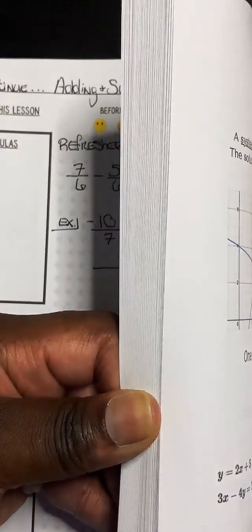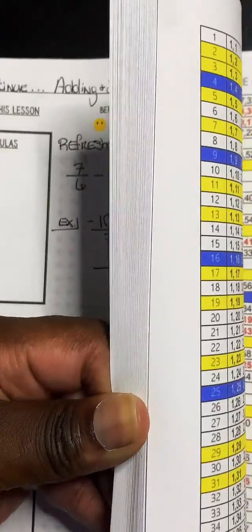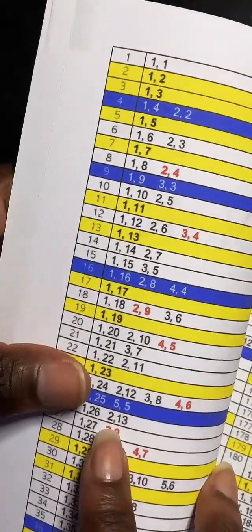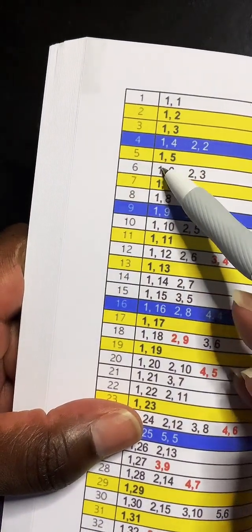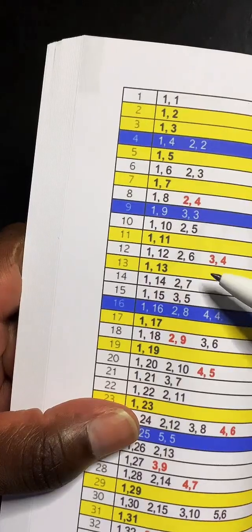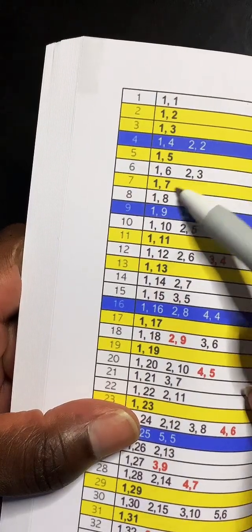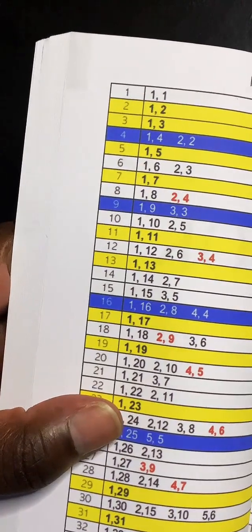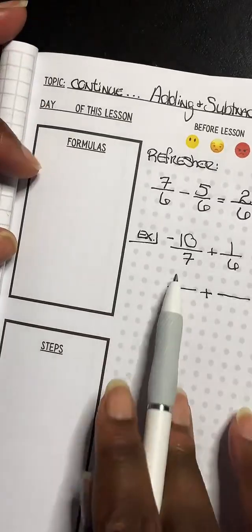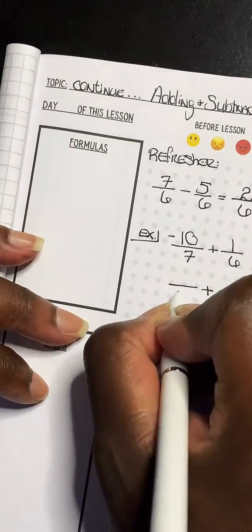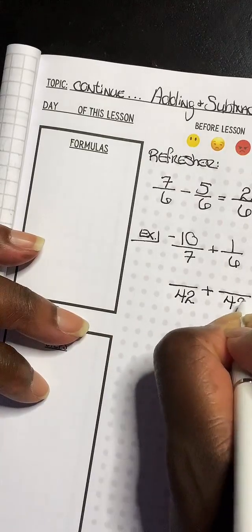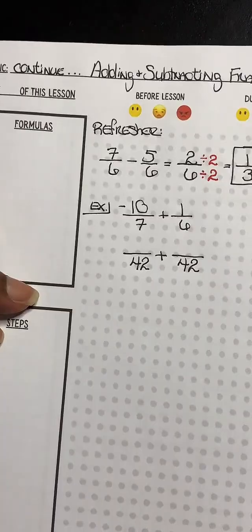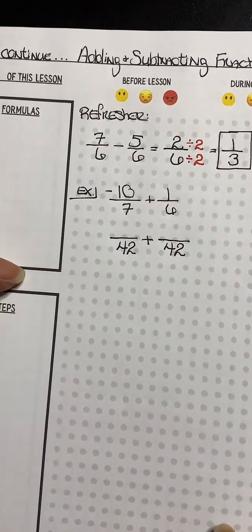So sometimes I kind of like to just go with my factor sheet. Sometimes it helps. Okay. So if we look at just the individuals, they got 1 in common. That's not going to help us. They got 6 and 7, and they don't have 2 and 3. So I probably have to multiply them. So if I do that, 7 times 6, that will give me my 42. Sometimes the number jumps at us, and sometimes we just have to simply multiply, right?